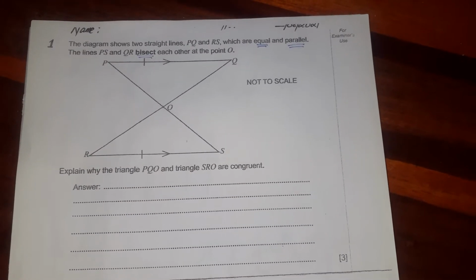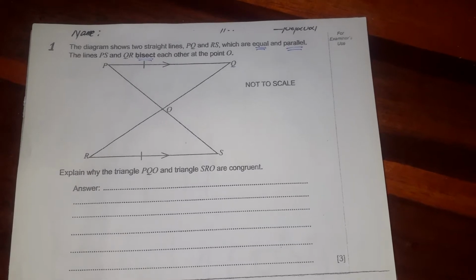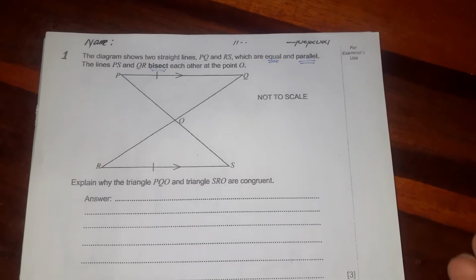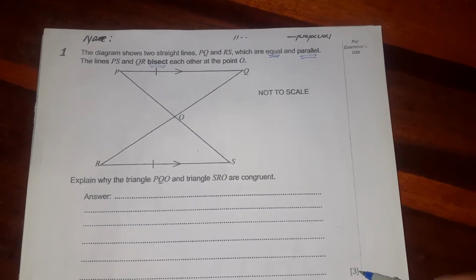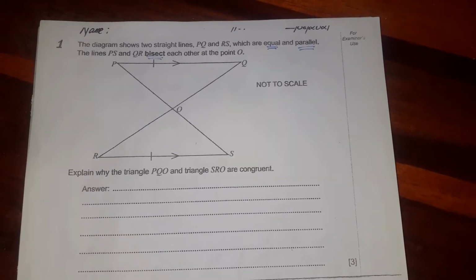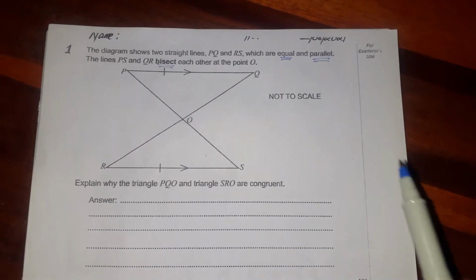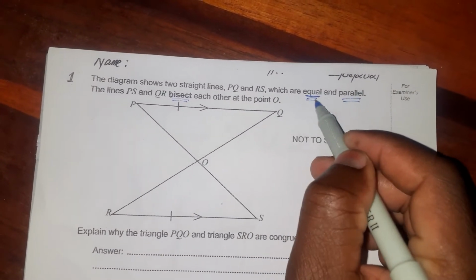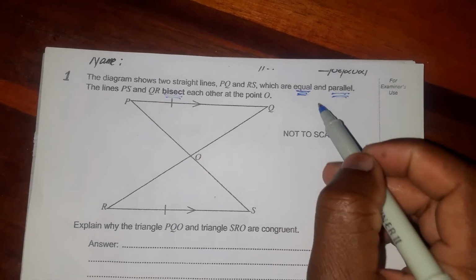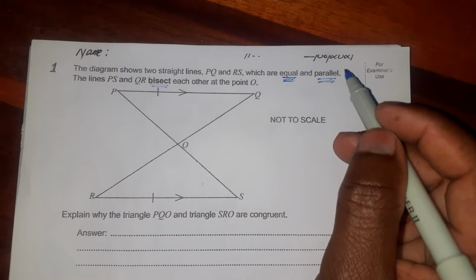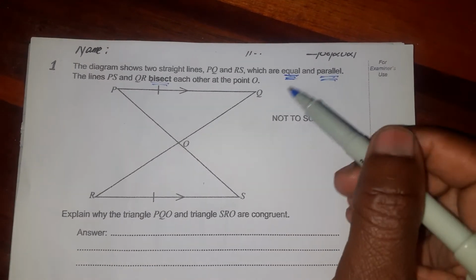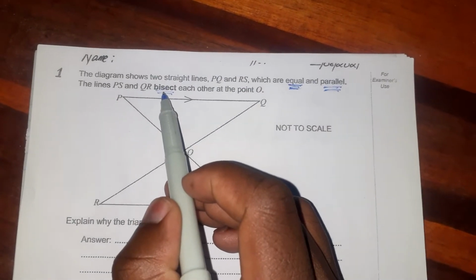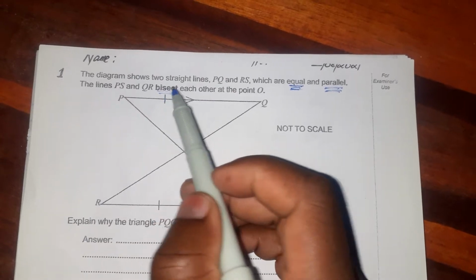Now what we need to keep in mind is that we are told that this question carries 3 marks. Therefore we need to make sure that we have 3 points in order for us to get the 3 marks. Whenever you are given a question like this, let's start with these two words, equal and then parallel. There is a reason why we are given those two. They are actually guiding us. And this word bisect here, you can see it's bolded, meaning it's also a hint.